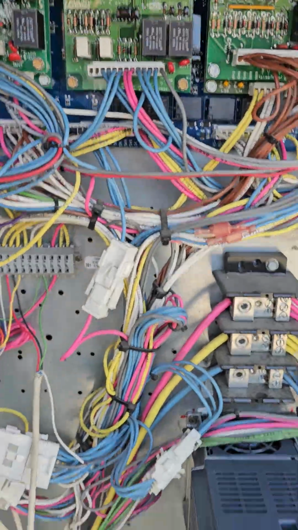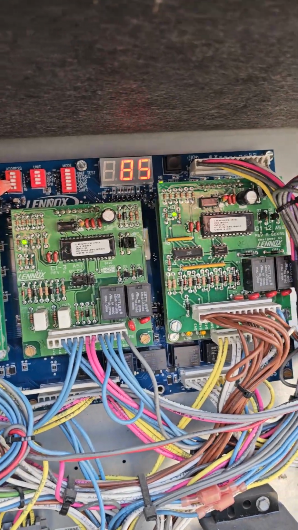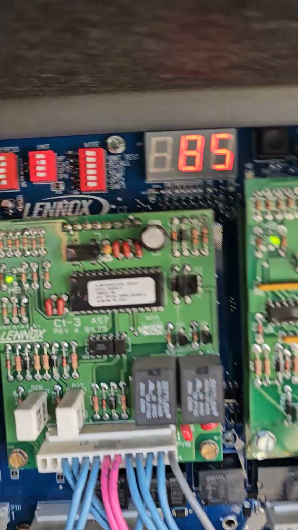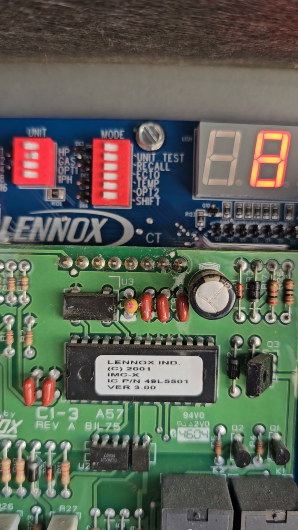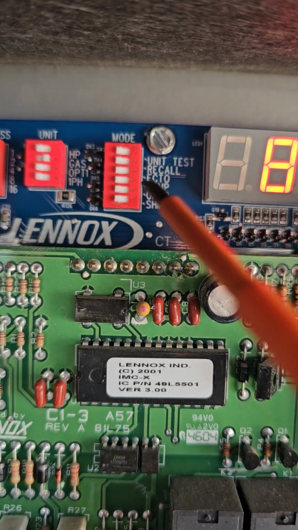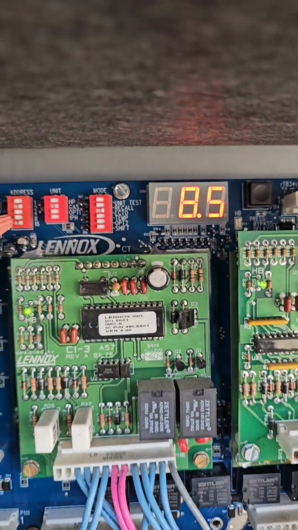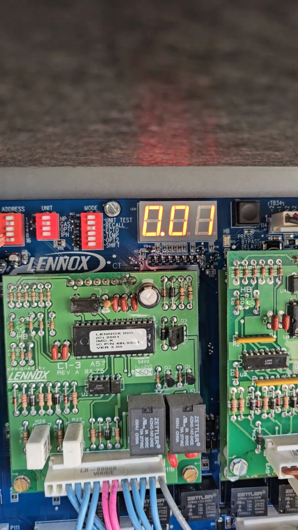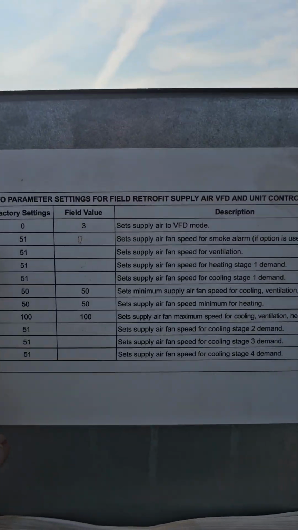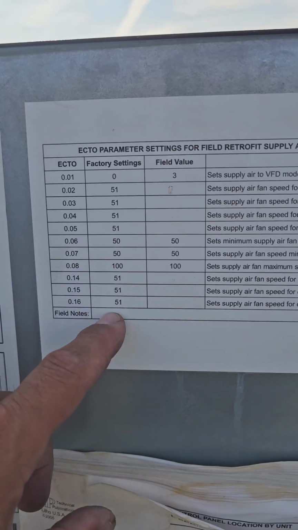But what I want to get at is this VFD. In order to access the settings on this, if you look here, you'll see unit test, recall, ECTO, temp, option 2, and shift. So what you want to do is take your ECTO and click it over. Once you click that over, it'll bring you to this menu here. When the unit is equipped with a VFD, it'll tell you what your parameters should be and then what the factory settings are.